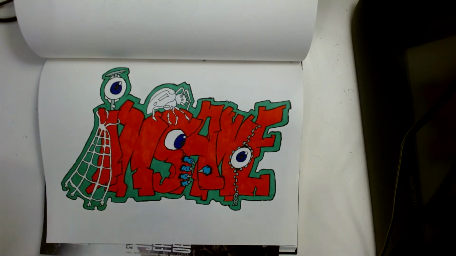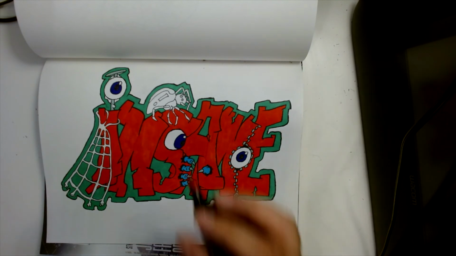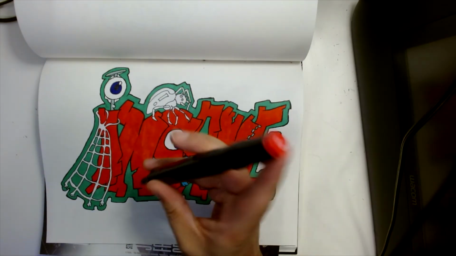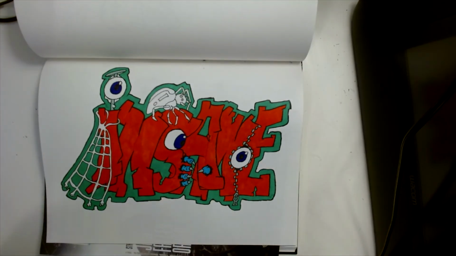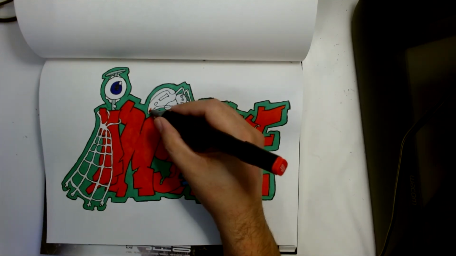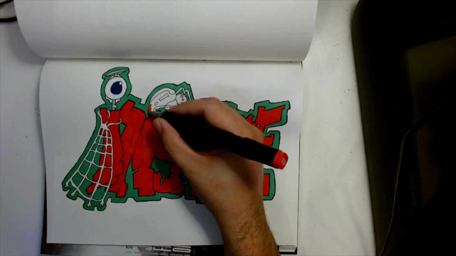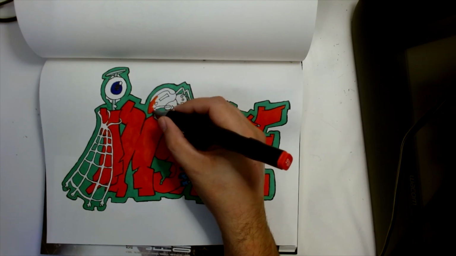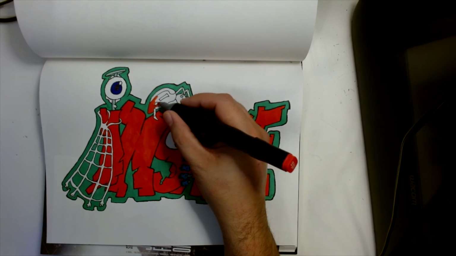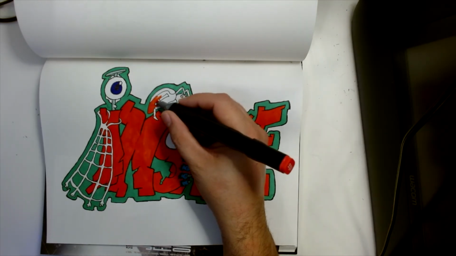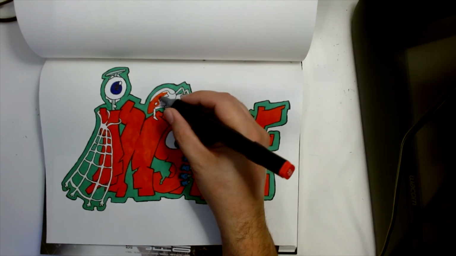Do it kind of like a black widow a little bit. So like I could come in here, use the thinner side, and take this red, and we can go around our little exclamation point symbol on the spider.